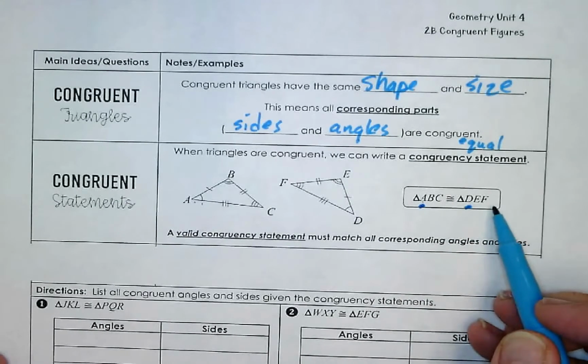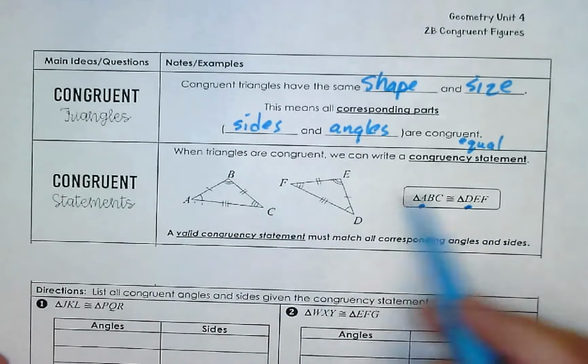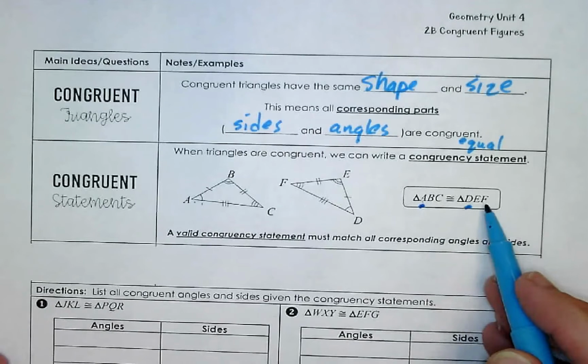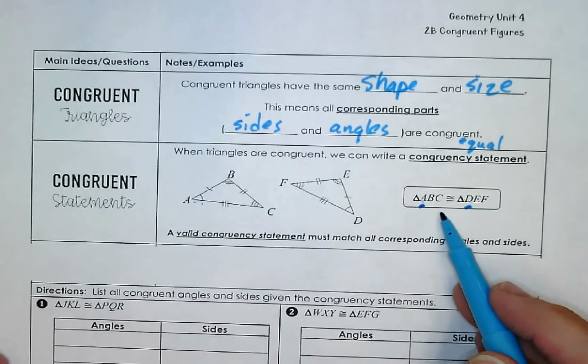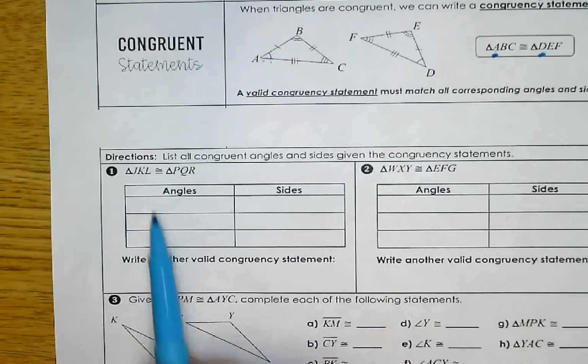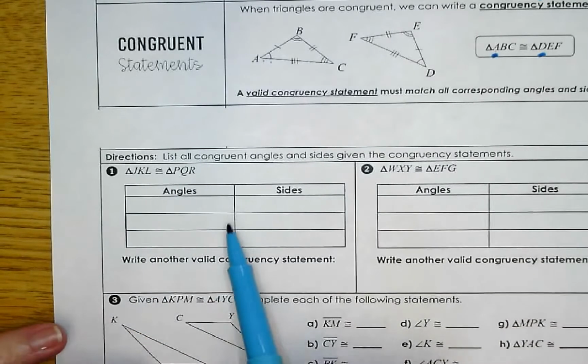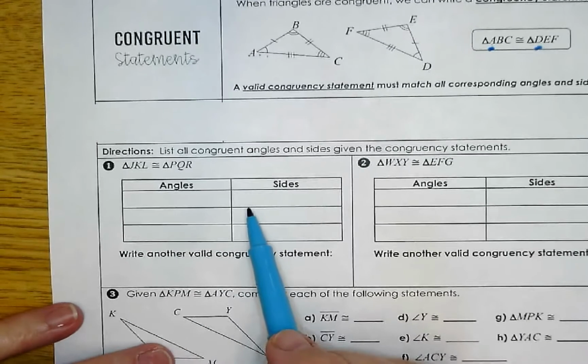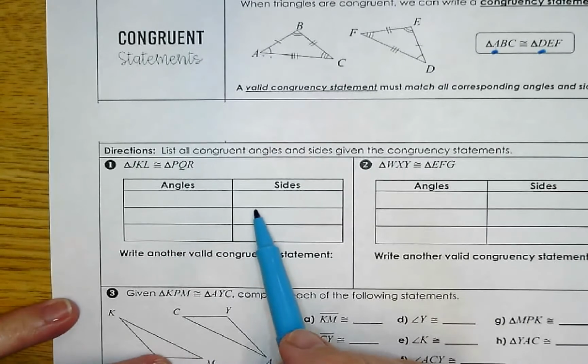From this statement, I can pretty much determine, even without the picture, if this statement is accurate, which angles are going to be equal to each other and which sides are going to be equal to each other. So let's do that in number 1 here. From this statement here, I can determine what angles are equal and then what sides are going to be equal.